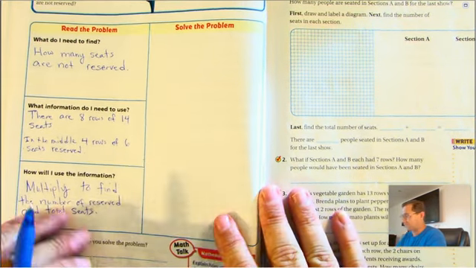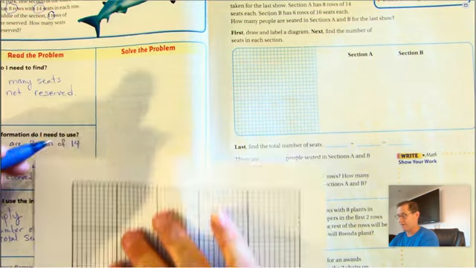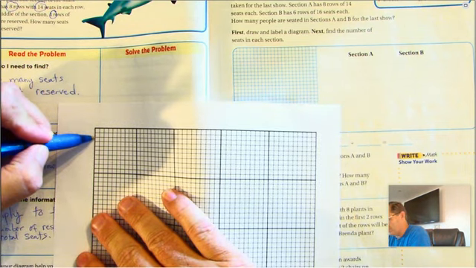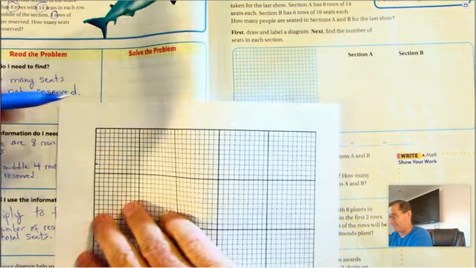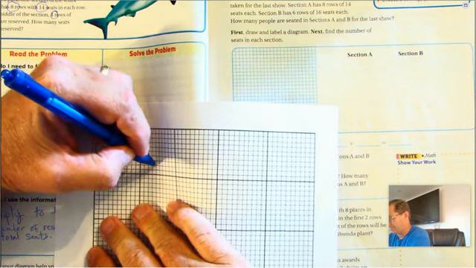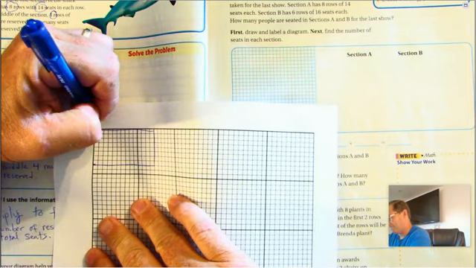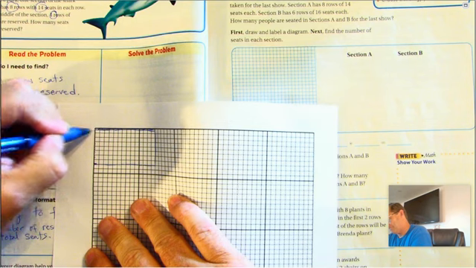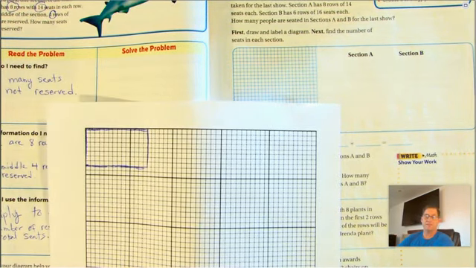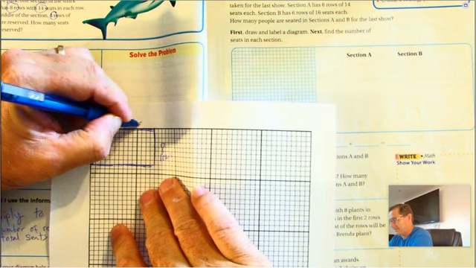Okay, so solve the problem. Well, I'm going to use some graph paper, rather than drawing out a bunch of squares here. And so my first one was 8 rows of 14. So 1, 2, 3, 4, 5, 6, 7, 8. And 14 across. 1, 2, 3, 4, 5, 6, 7, 8, 9, 10, 11, 12, 13, 14. All right, so that's the total number of seats. We have 8 rows, 14 seats in each row.